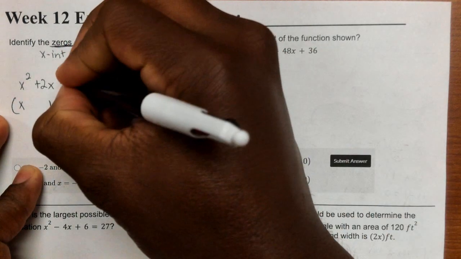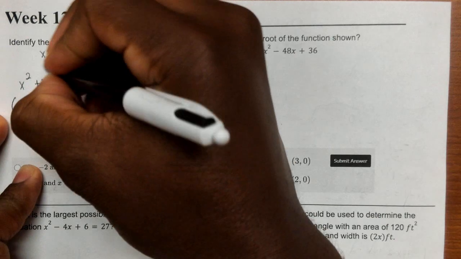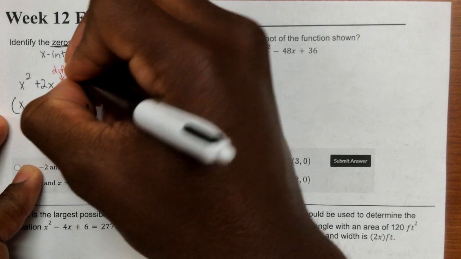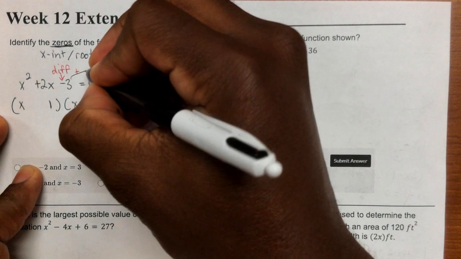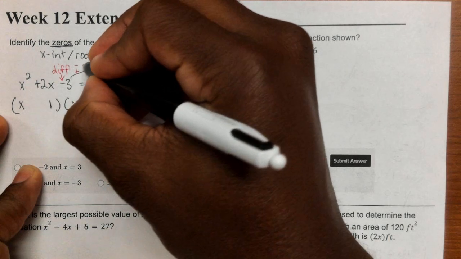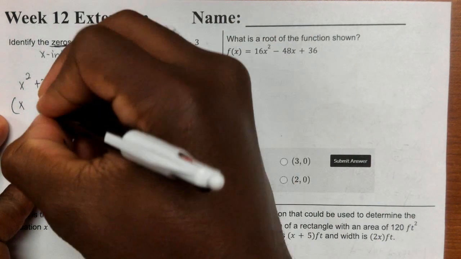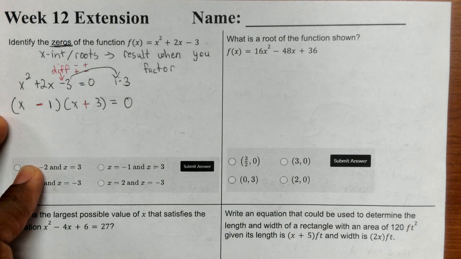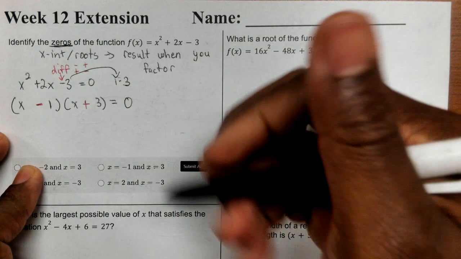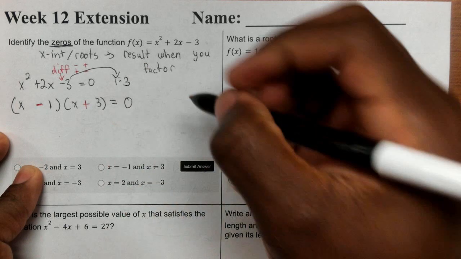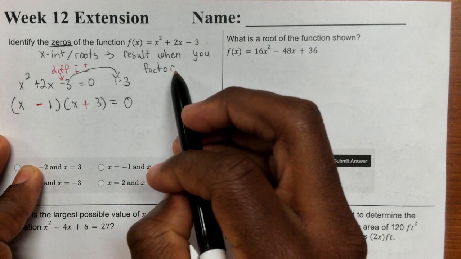And negative right here means what type of signs, guys? Different signs. So that means one of them is going to be positive and the other negative, or one's negative and the other is positive. To get a positive 2, the bigger number would have to be positive. So these are the factors, but the roots are the result after we factor.